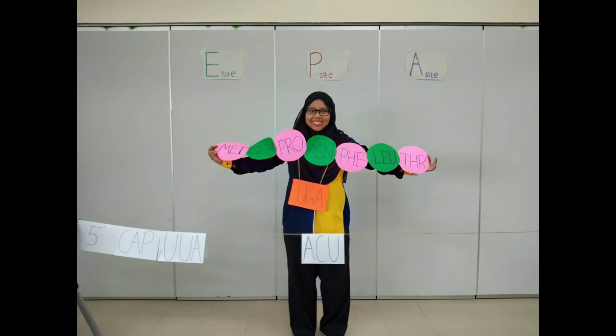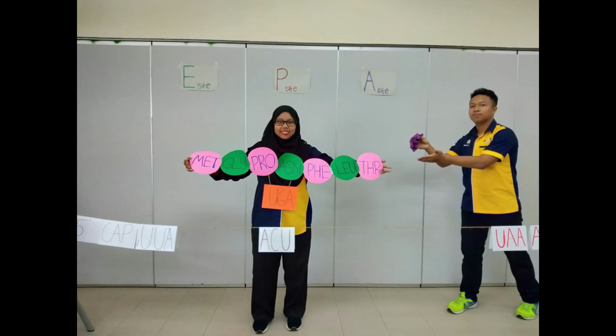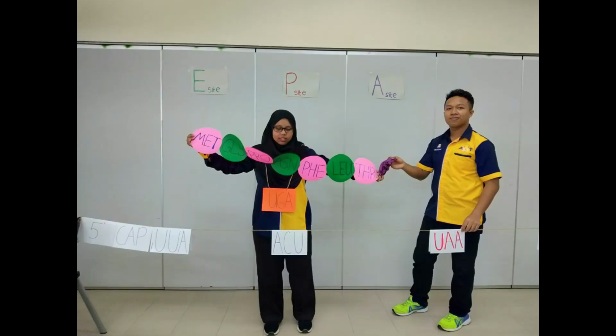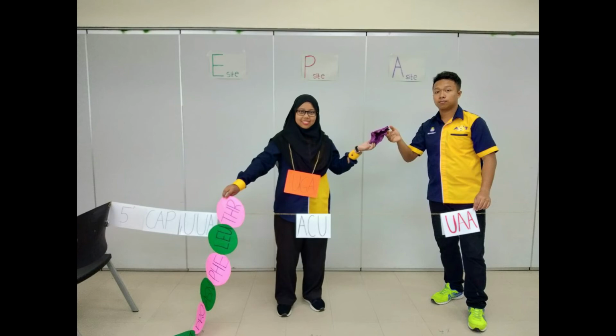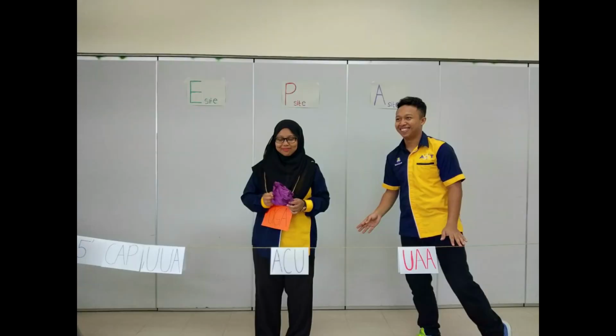There are three stop codons: UAA, UGA, and UAG. In this case, the stop codon UAA is reached. When a stop codon is reached, a releasing factor, in purple, comes in. This releasing factor comes in at the A site and terminates the process. When it terminates, the newly formed protein is released.